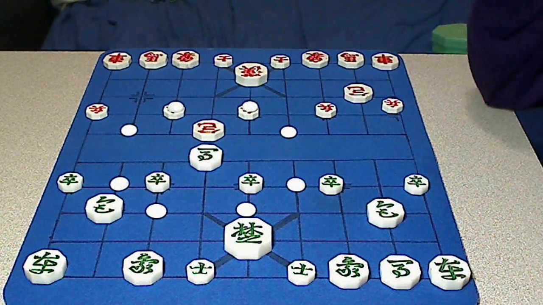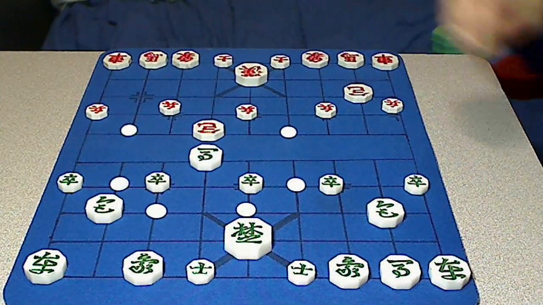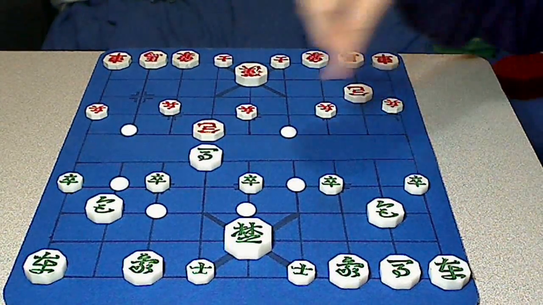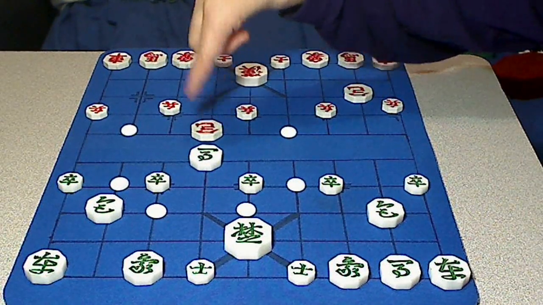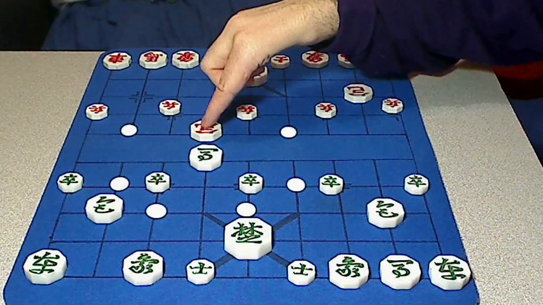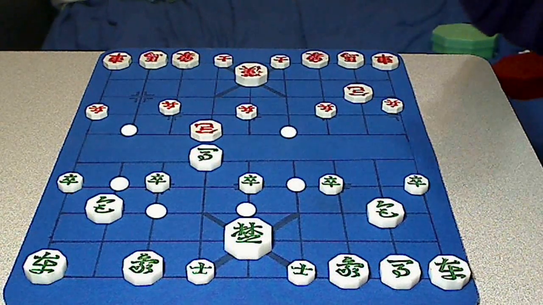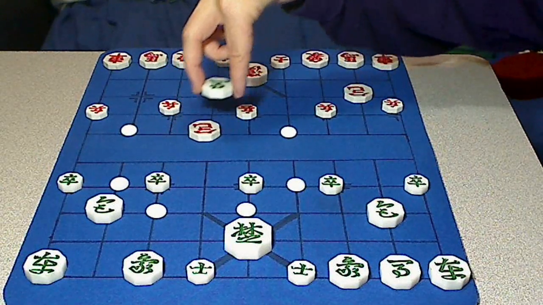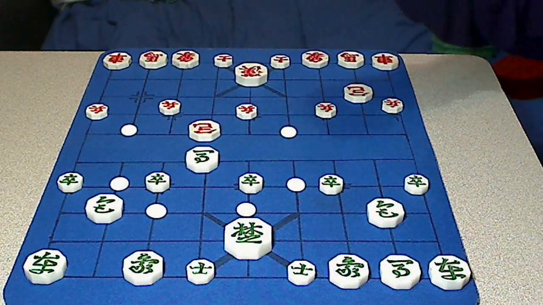Let's say that this piece is here. Then the knight would not be able to go here or here. And the reason for that is the knight first has to move one space orthogonally, which is horizontally or vertically, followed by a diagonal move in the same general direction. So it first has to move here and then here, say. But it can't do that if this piece is here.